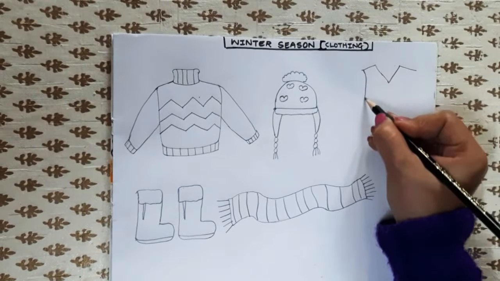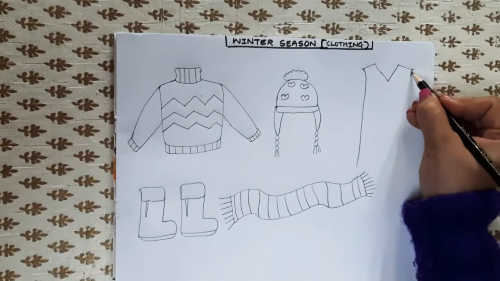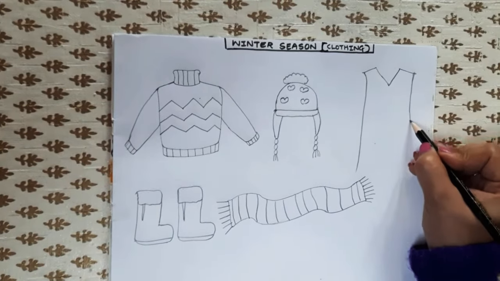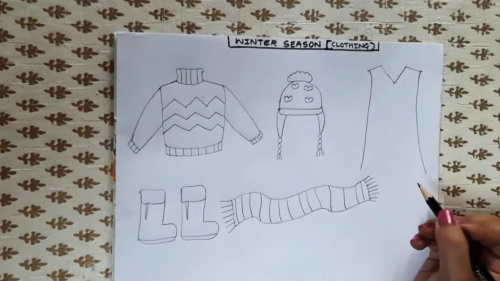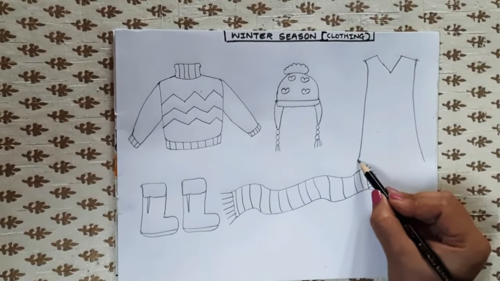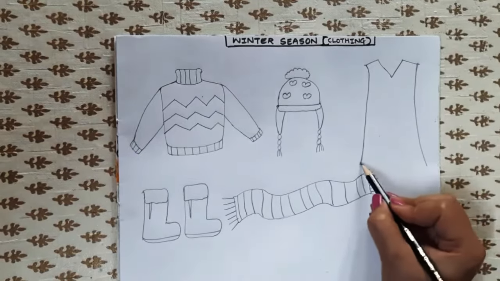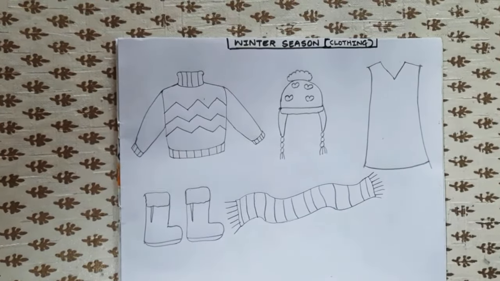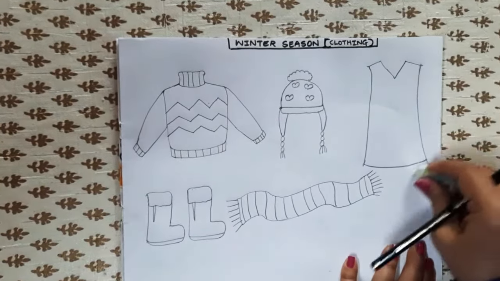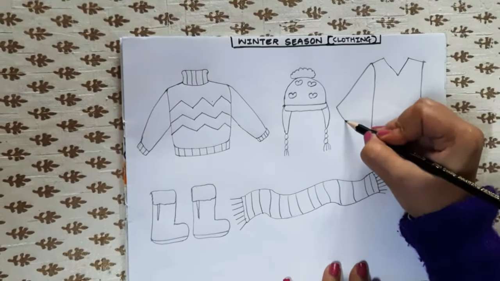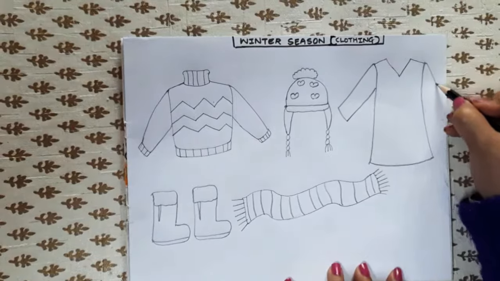Then first make one long rectangle, but this rectangle broad at the bottom like a dress. Okay, it becomes broader. All right, remove this line and add the sleeves of the coat.